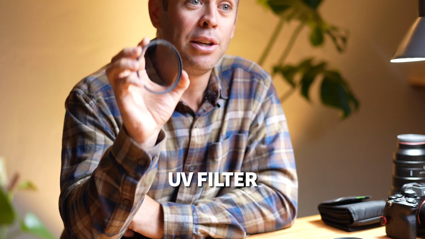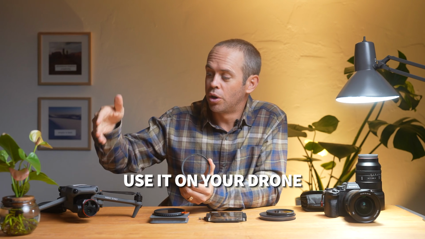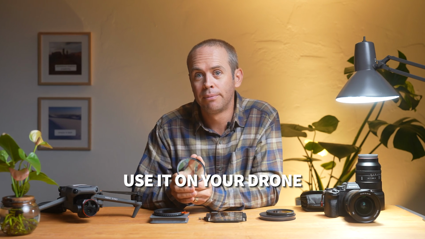And lastly, a UV filter. Now this is just a filter. It's just a plain piece of glass that goes on the front of your lens to, quote, protect it. We'll get more into that. But the one place I do recommend using one is on your drone. It will come standard with a UV filter. And if you're not using a polarizer, you should definitely have that on.